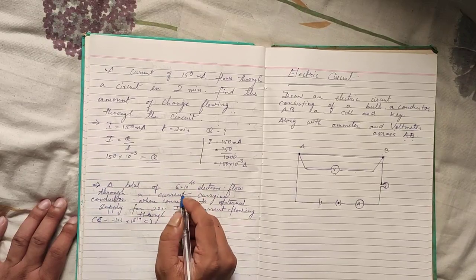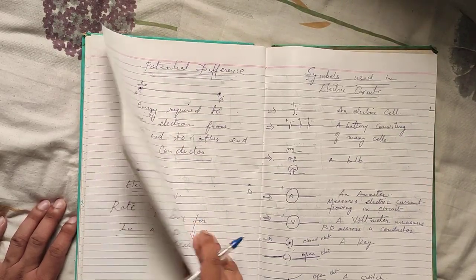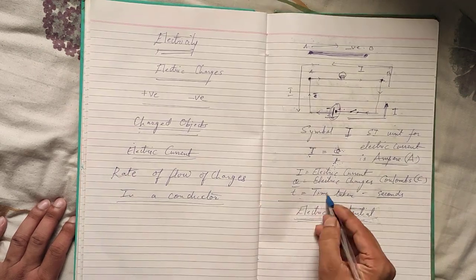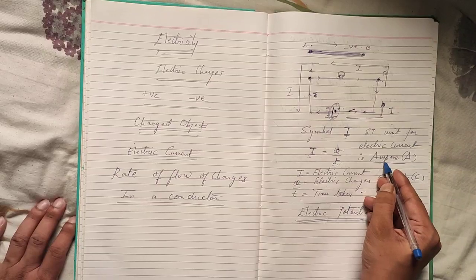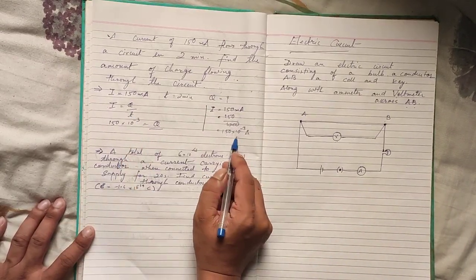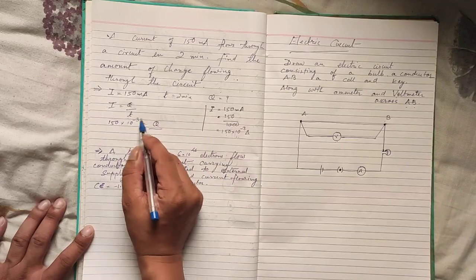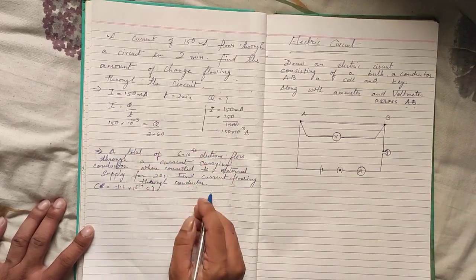So Q. But once again, time is in minutes. As you remember, we talked yesterday that time is in seconds, charges are in coulombs and current is in amperes. So we converted current into amperes from milliamperes, but we also need to convert time into seconds. So 2 minutes into 60 will give me seconds.